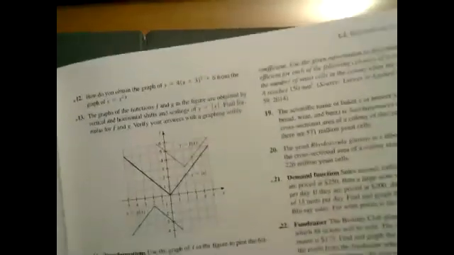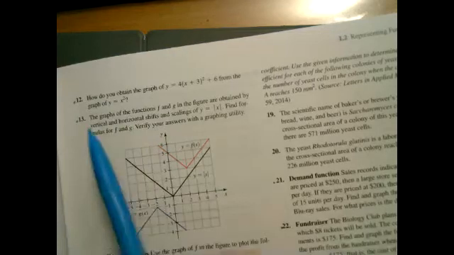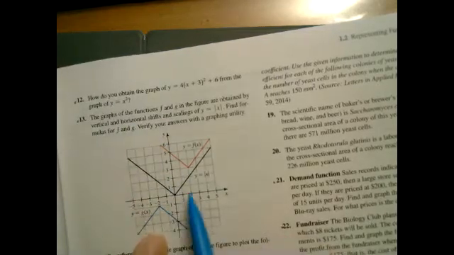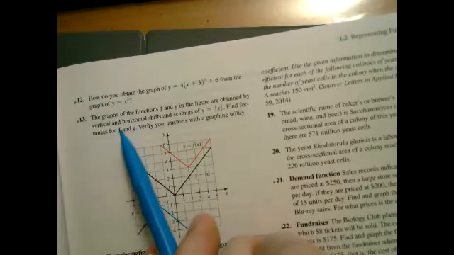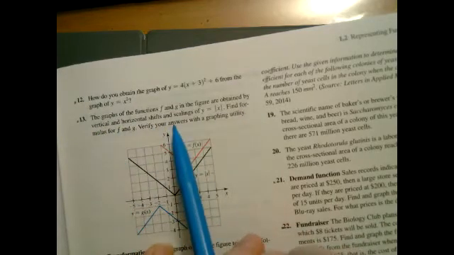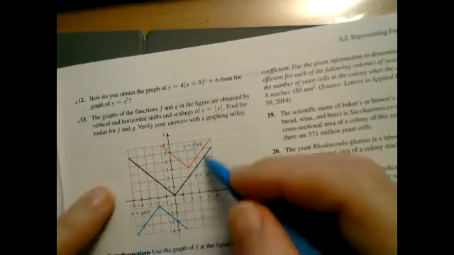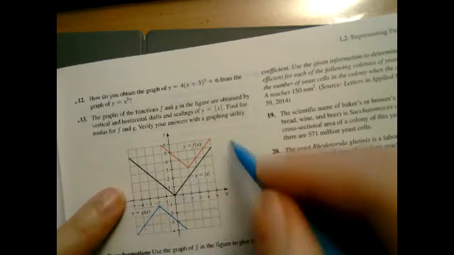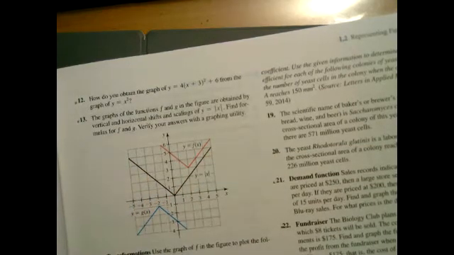Oh yeah, not bad. All right, so this is number 13. The question is: the graphs of the functions f and g in the figure are obtained by vertical and horizontal shift and scaling of the function y equals the absolute value. The black graph is the graph of y equals the absolute value.